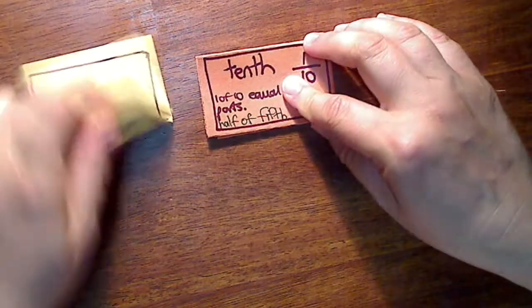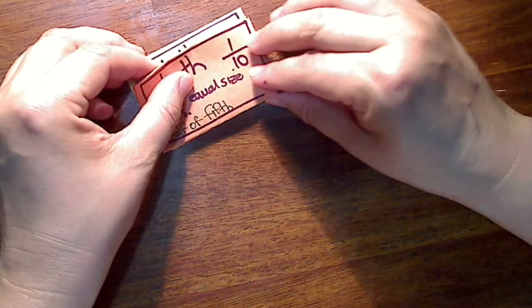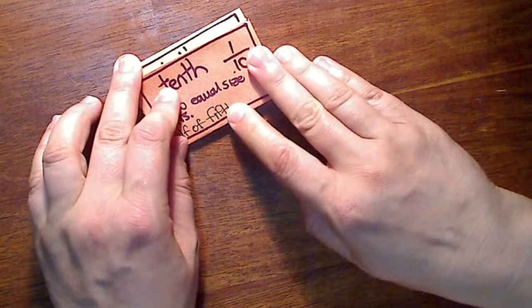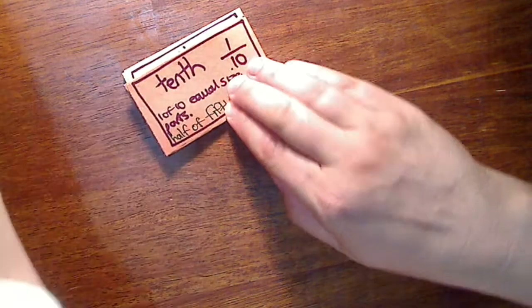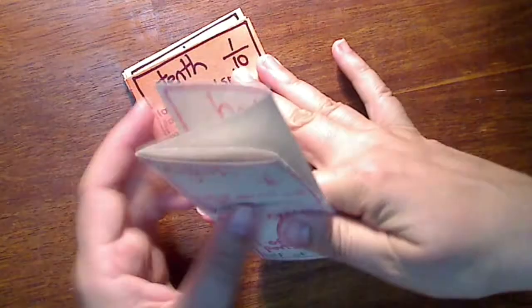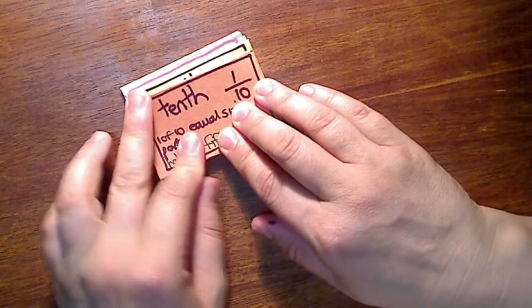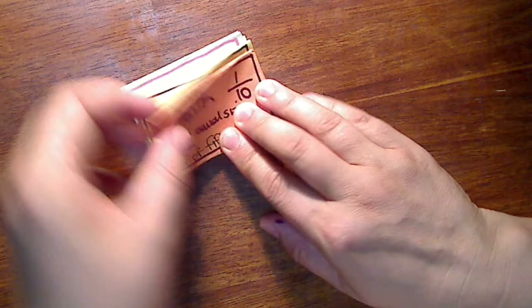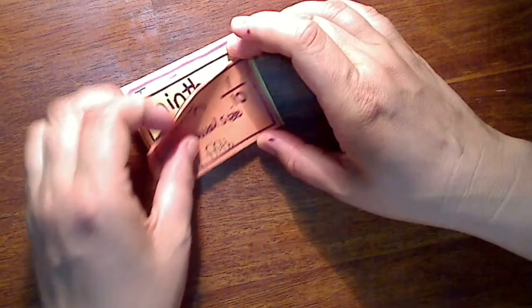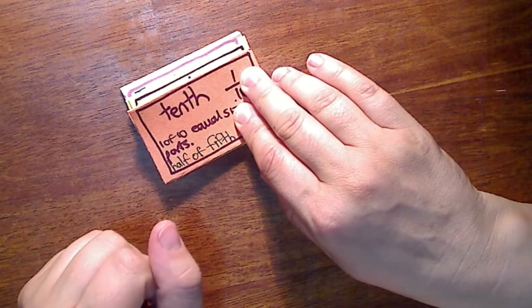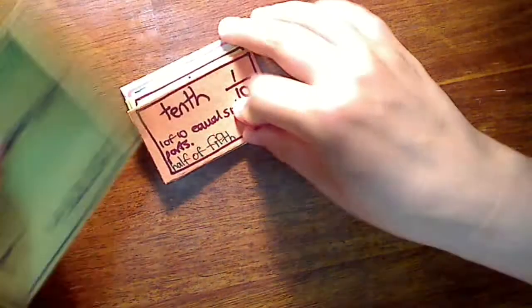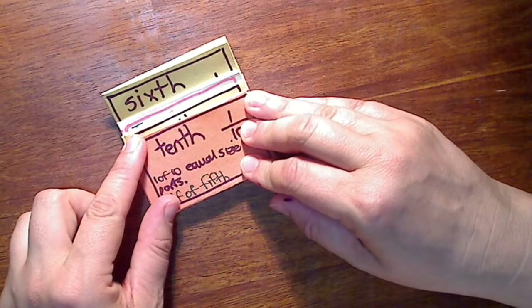So here's our tenth, here's our ninth, and we can see that the tenth is just a little bit smaller than the ninth, which was just a little bit smaller than the eighth. There's the eighth, there's the ninth, and there's the tenth. Not much difference in all of those. We also have the sixth, a little bit larger there.